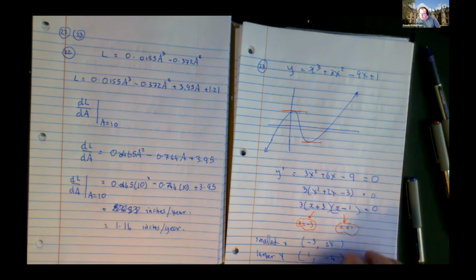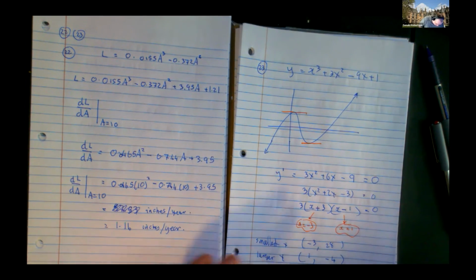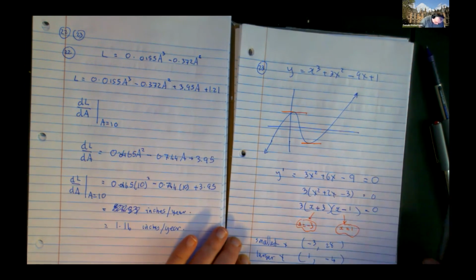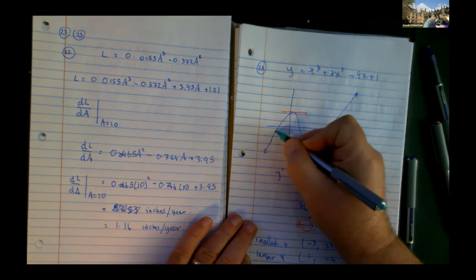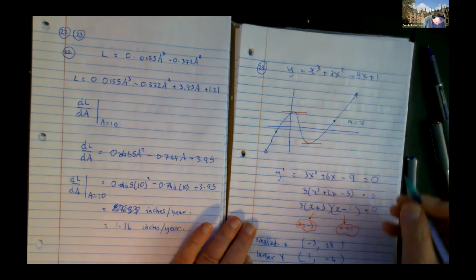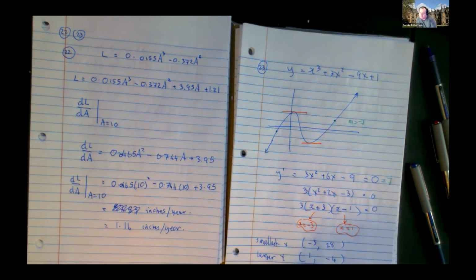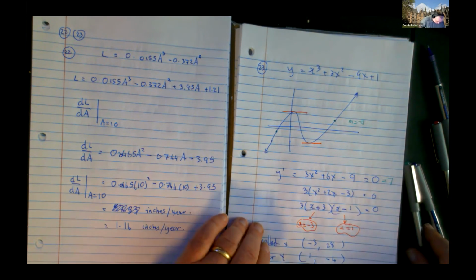But you could do it for any number, right? So if I was interested, where on this curve do I get a slope of 7? You know, it might be here and here, right? Wouldn't I just find the derivative, make it equal to 7 and solve it? And that would be 2 solutions typically.